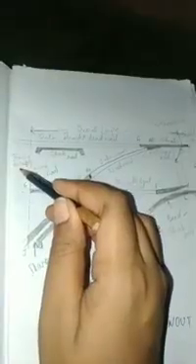Next comes trailing direction, which is just the opposite direction of facing direction. Trailing direction is if someone stands at the crossing, this is the crossing part here, and looks towards the switch. Where is the switch? In this direction. When someone stands at the crossing and looks towards the switches, then the direction is called trailing direction.